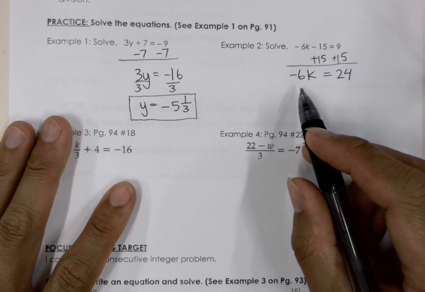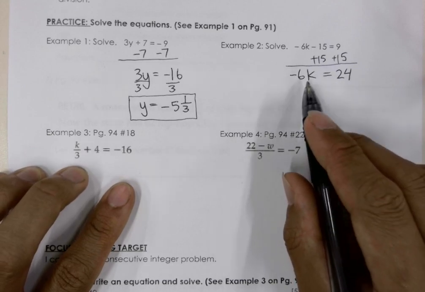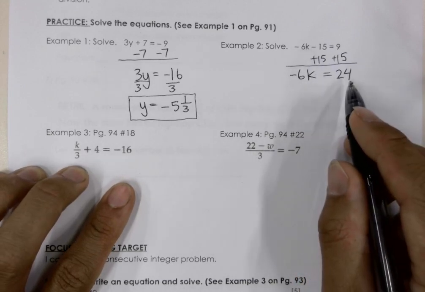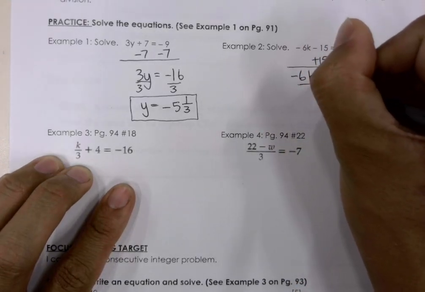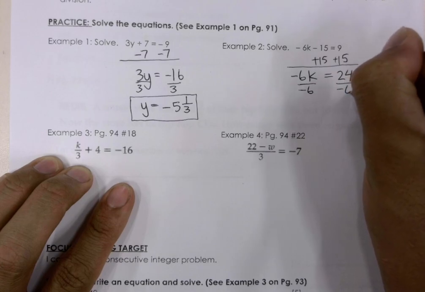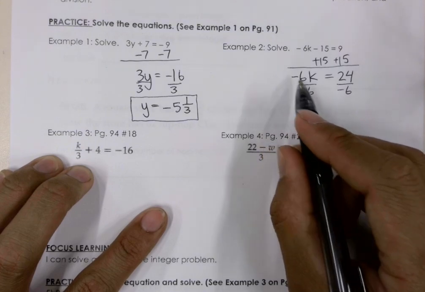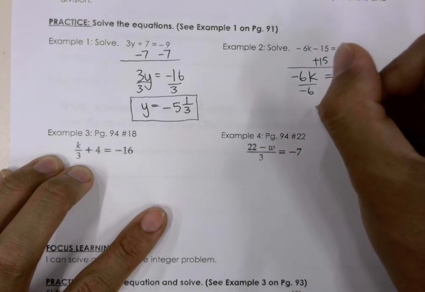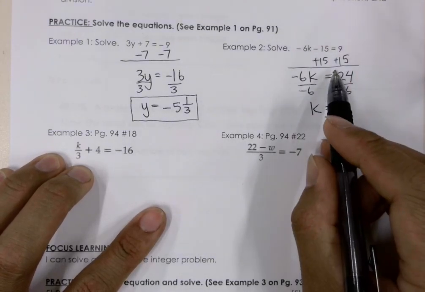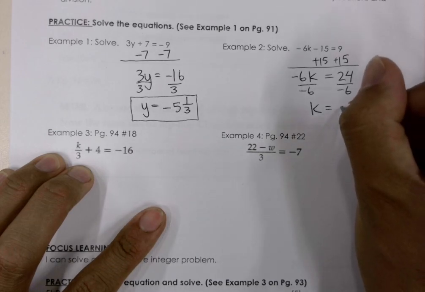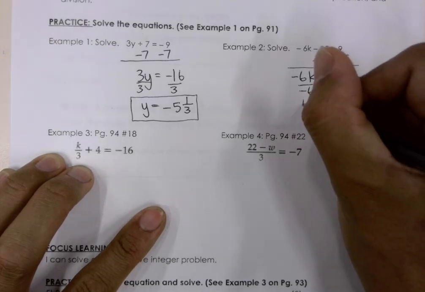We're still not done. We need to isolate the k. We want it to say k is equal to a number. Right? So we need to get rid of the negative 6. And we can do that by dividing both sides of the equal sign by negative 6, leaving us with negative divided by a negative is positive 1k, or k, is equal to positive divided by a negative is negative 4. So I can put a box around that.